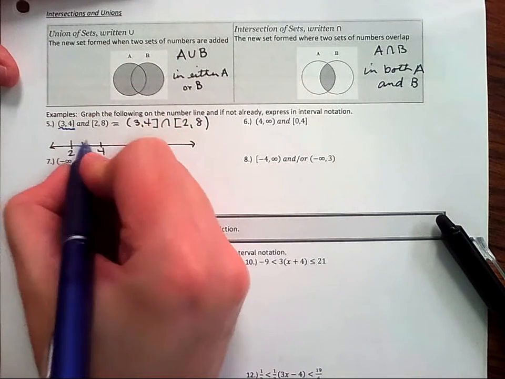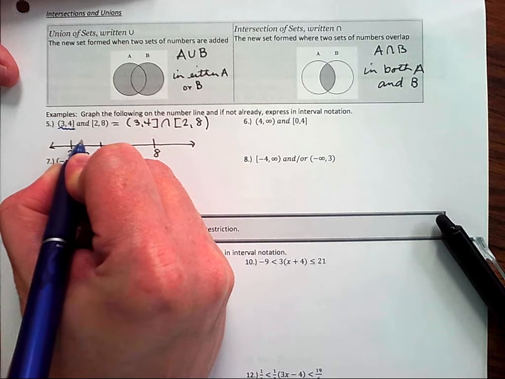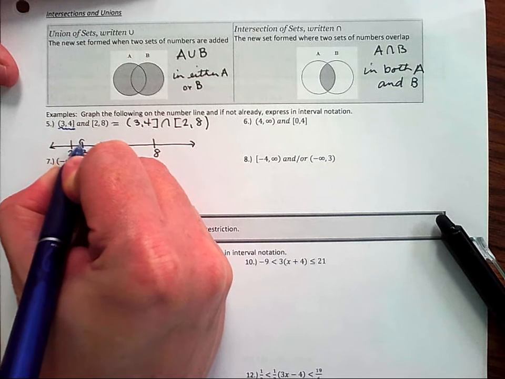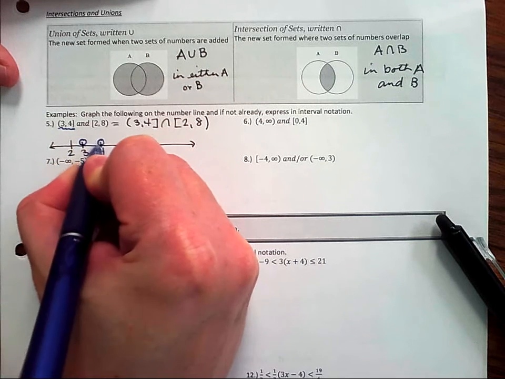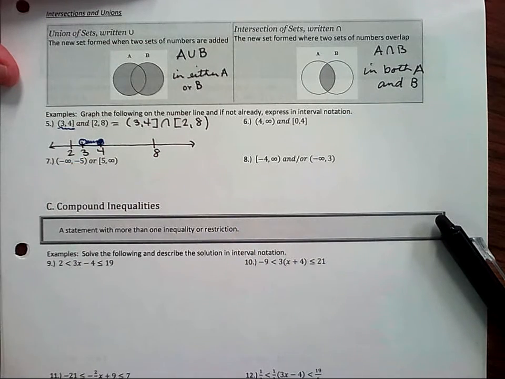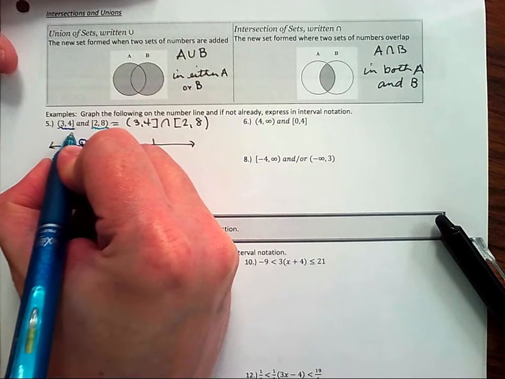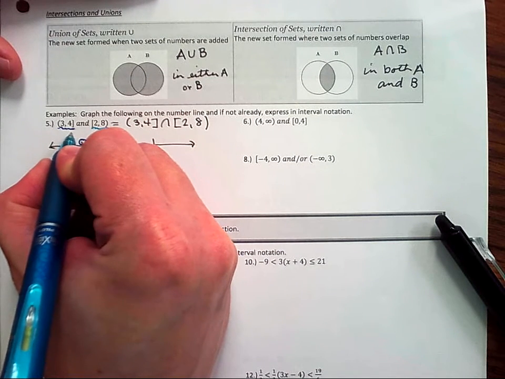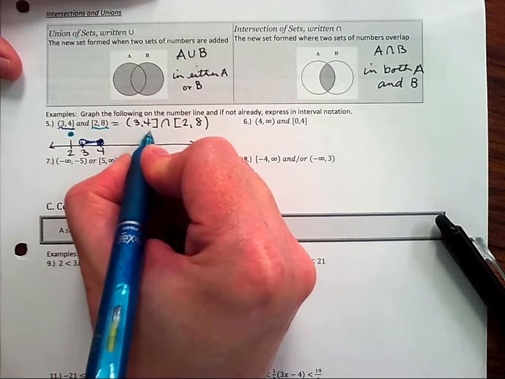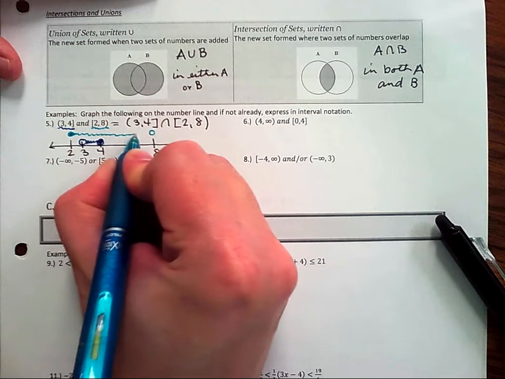So (3, 4]. Around 3, do I have a closed circle or open circle? Open circle around 3, closed circle around 4, and I'm shading in between, right? Okay? Then for [2, 8), you guys try to do it. Closed circle or open circle around 2? Closed. And then open circle around 8, and then I'm shading in between.